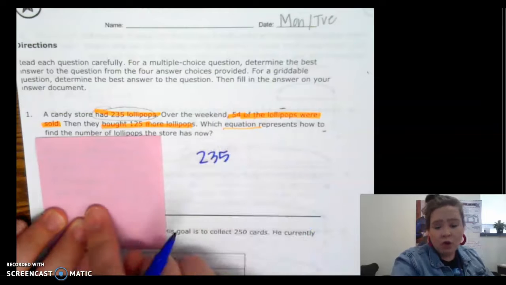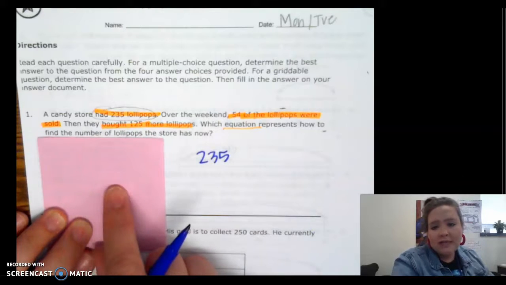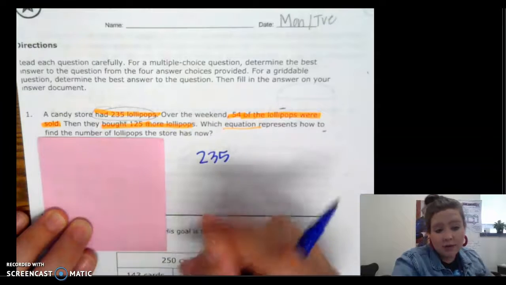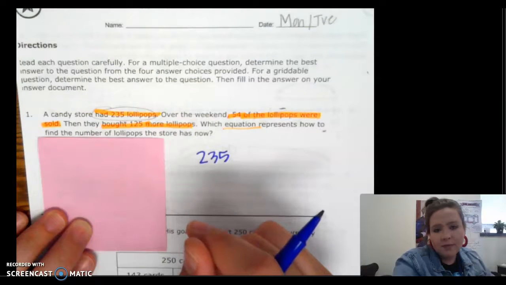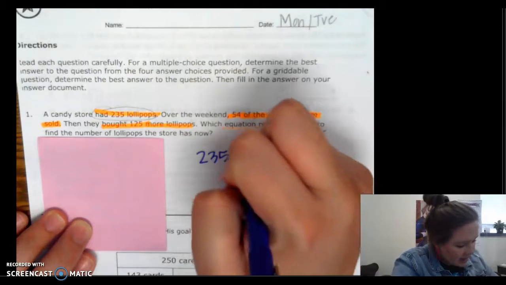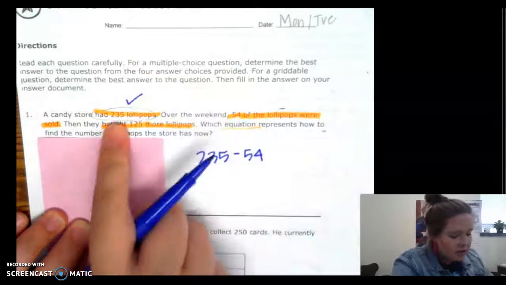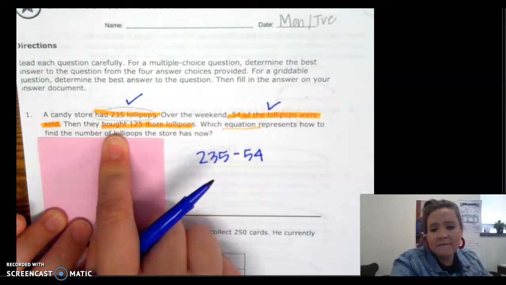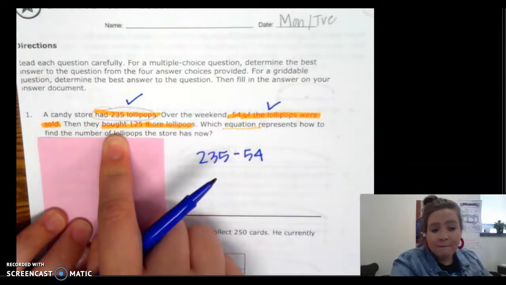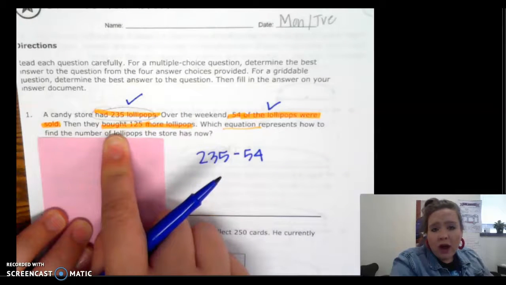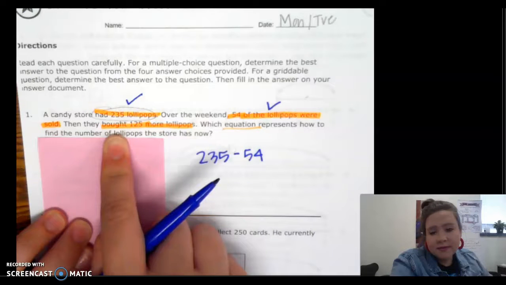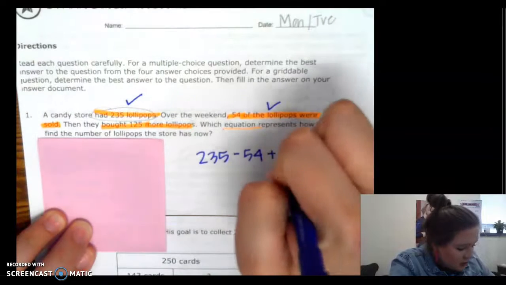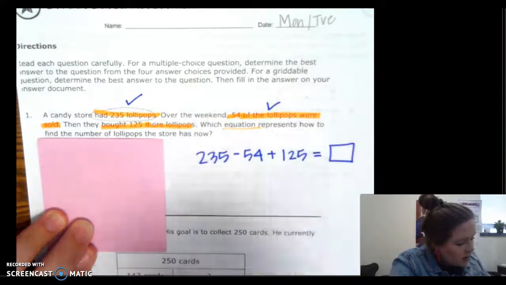54 of them were sold. What operation are you going to use when you're representing a number or an amount of something that is being sold? Good, subtraction. Okay, so we had 235 lollipops. We sold 54 of them, and then what happens? They bought 125 more. So if they bought 125 more, what operation are they using? Good, they're using addition, 125 more, which equals a total amount of lollipops.